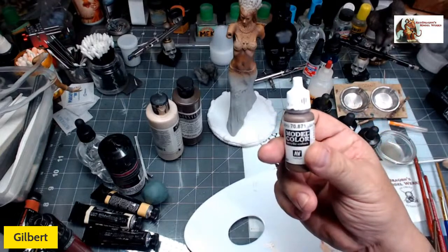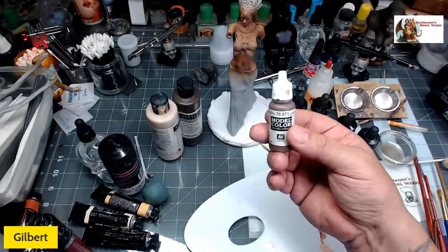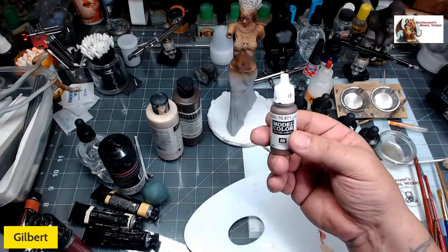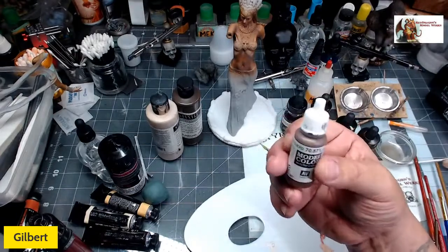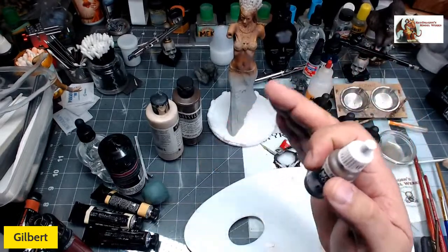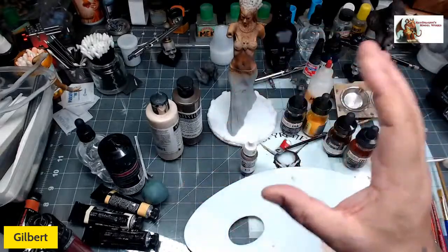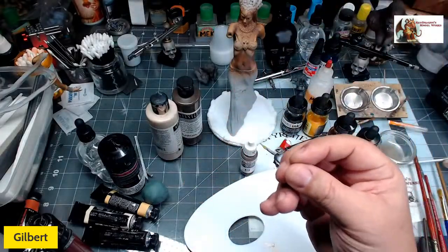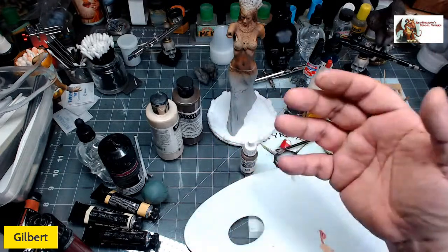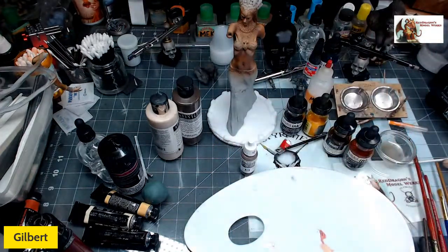This one right here, the model color, and I'll mix it like 10-1, 10 parts water or thinner to 1 part of this. Just a very, very transparent wash. And I just lightly mist it over the whole thing. And that'll give you, once you got all your tones on, that'll bring everything down. It'll give you that little brown in there, but you still have the sunniness to the skin.